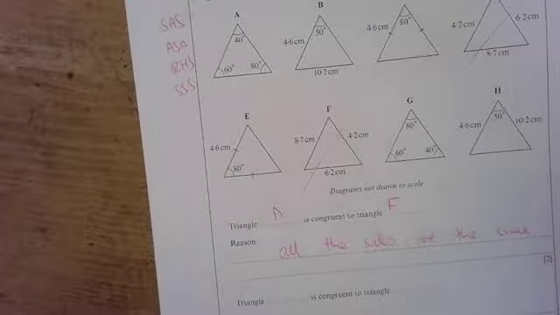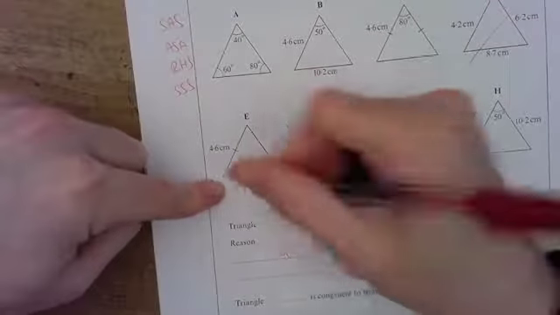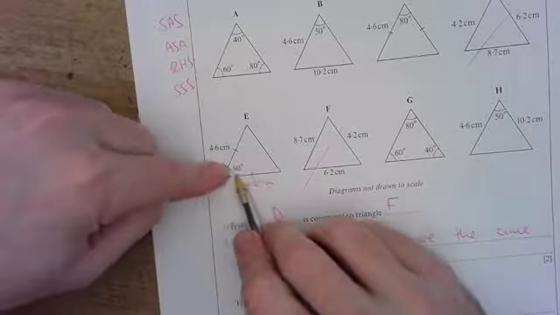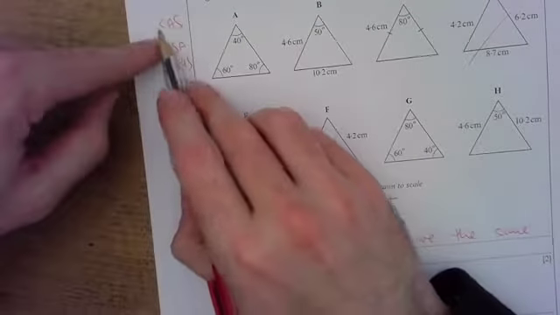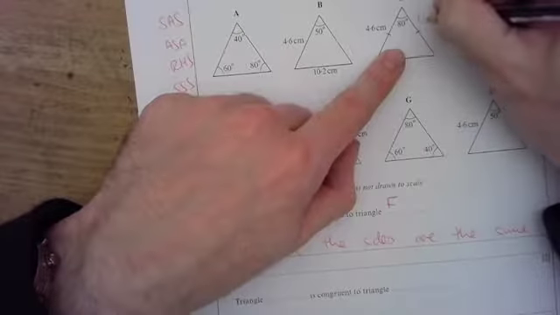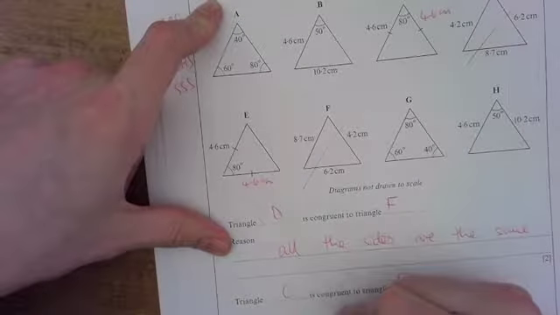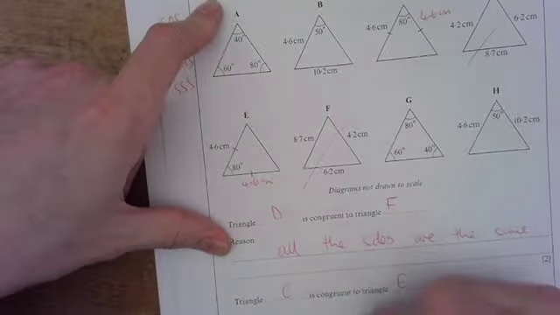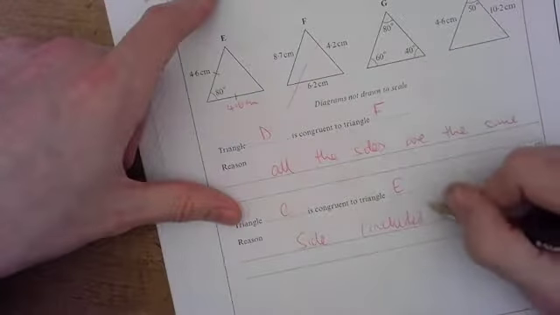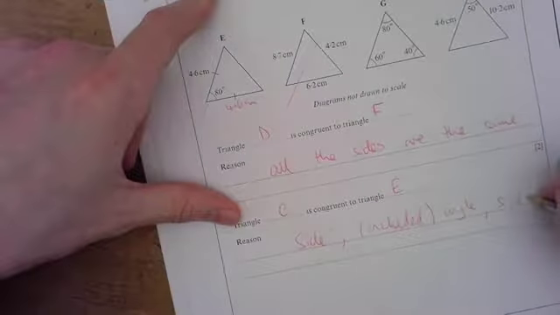Okay, so if I was to choose another one here, that's 4.6 and that's 4.6, but more importantly, it includes the 80, which is exactly what this means. Side, included angle, and side. That's what SAS stands for, and I can see that's the same one there. So C and E are congruent because it has side, and then ideally you put in the word included, angle, side. Okay, that's the reason why it's congruent.